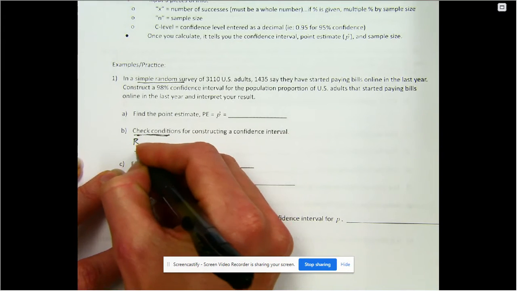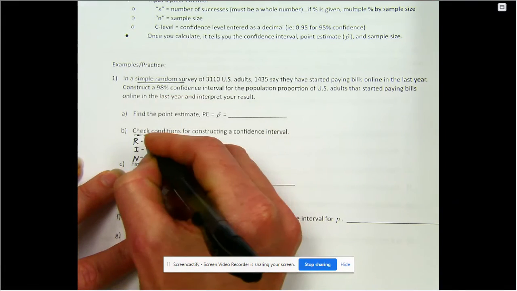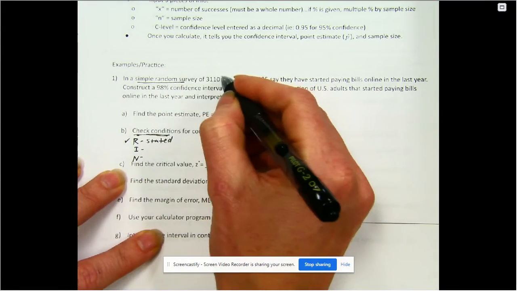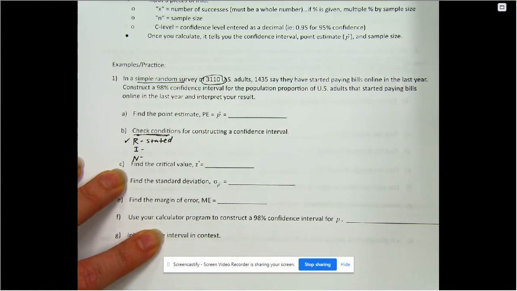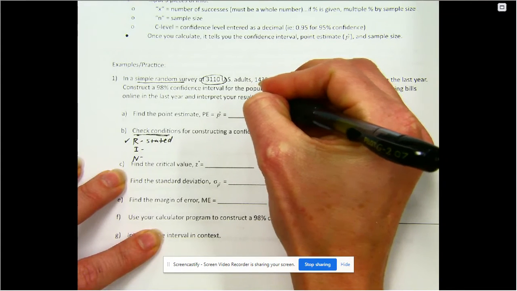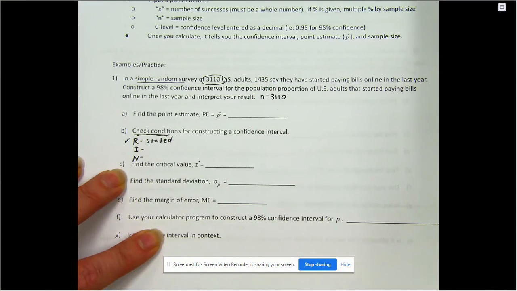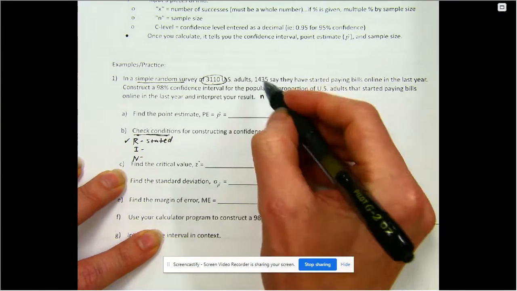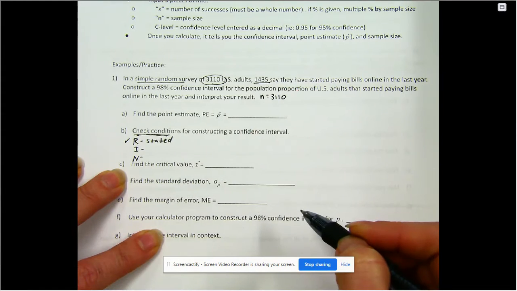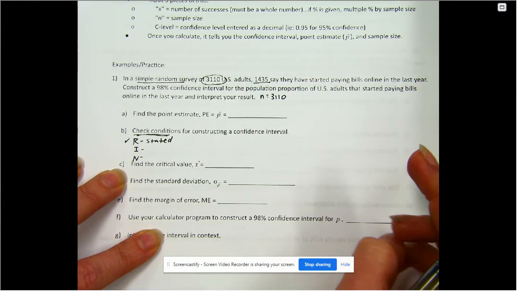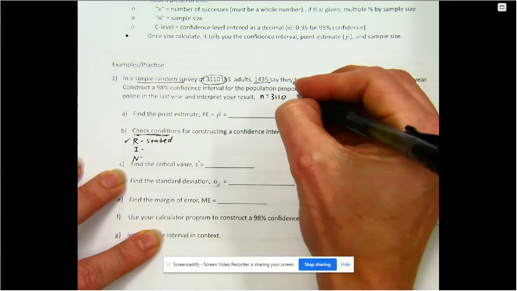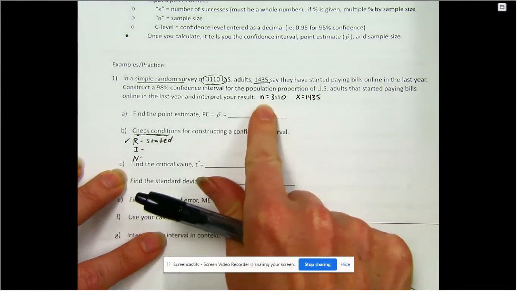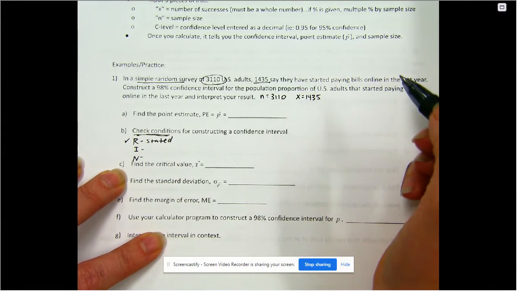All right. In a simple random survey, note they told us, so in a moment when we check conditions, our random, independent, and normality, they did state that just now. It was stated. They told us that it's a simple random sample of 3,110 U.S. adults. So I'm going to go ahead and write that down. That's my sample size. n equals 3,110. Out of those 3,110 U.S. adults, 1,435 say they have started paying bills online in the last year. That's our x, our number of successes out of our sample size.